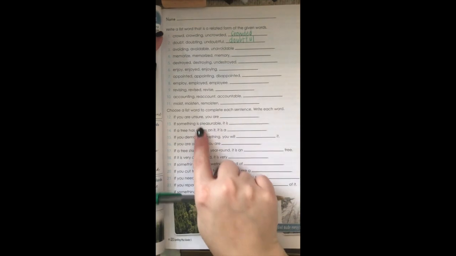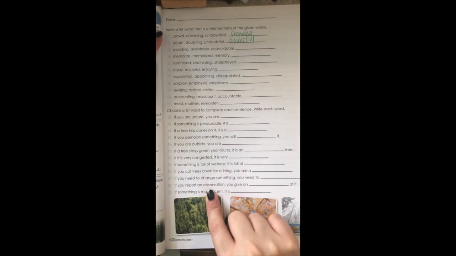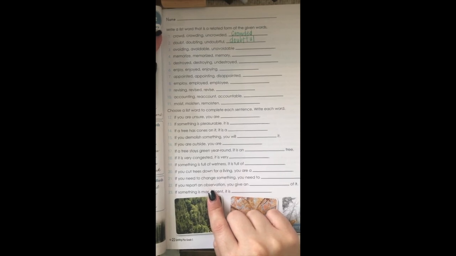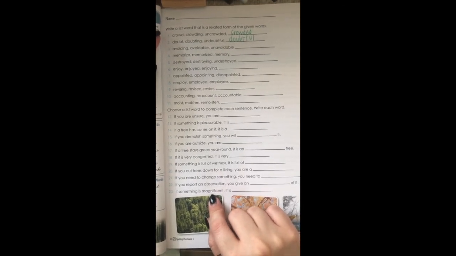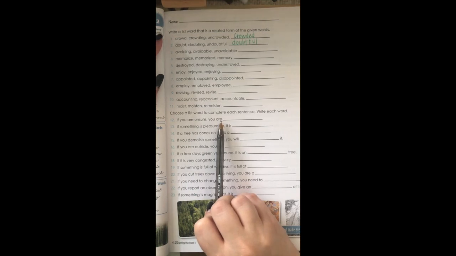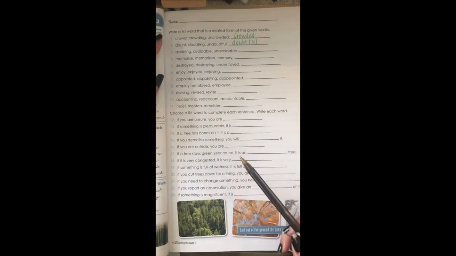And then here you're just completing sentences. Now, here's the trick. It doesn't tell you this, but the key is to look in the back of the book for definitions. And I know sometimes you may not want to because it's an extra step, but that's what's really going to help you understand and help fill out these sentences.